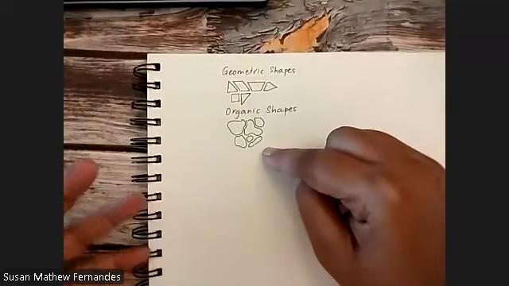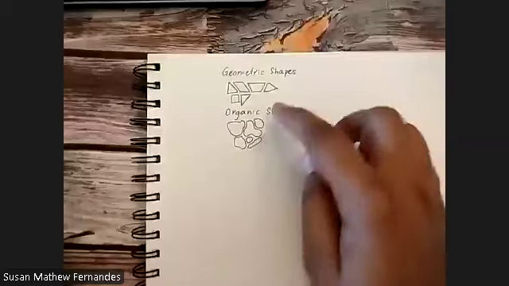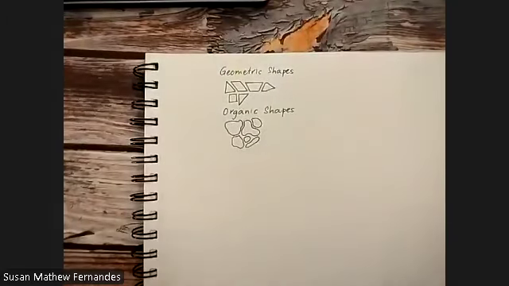Now you have a lot of artists who use organic shapes also to create, because when you're painting, there is no restriction on what type of shape you use.